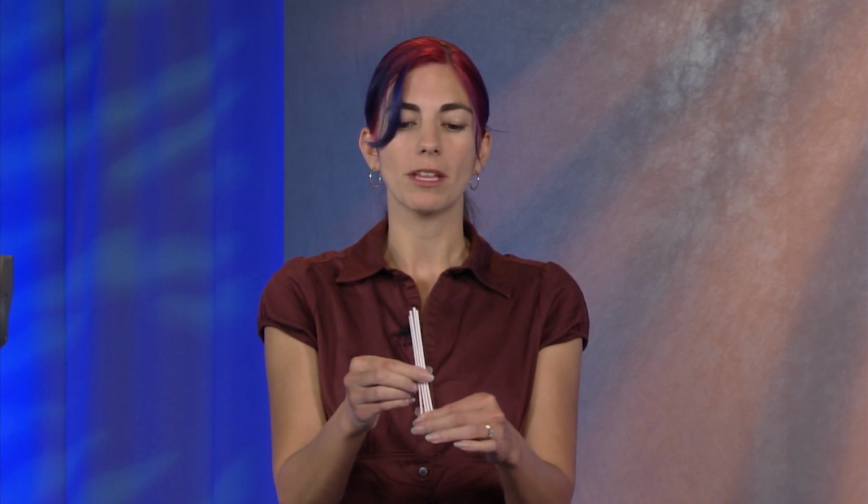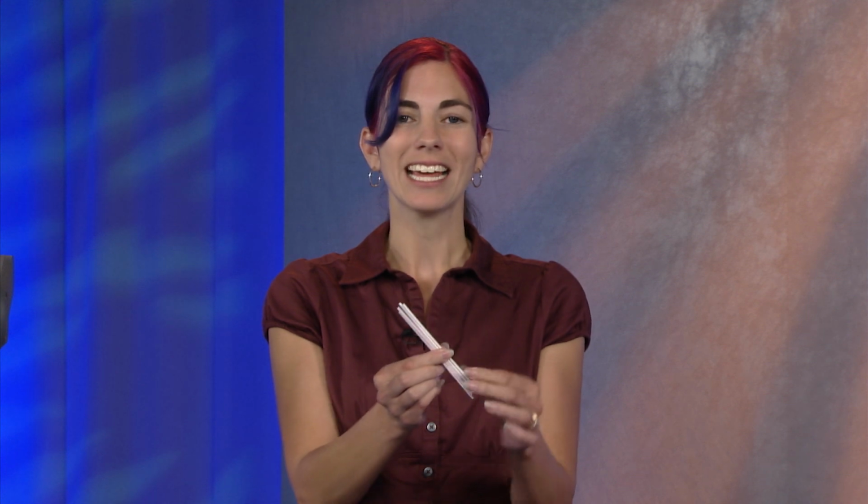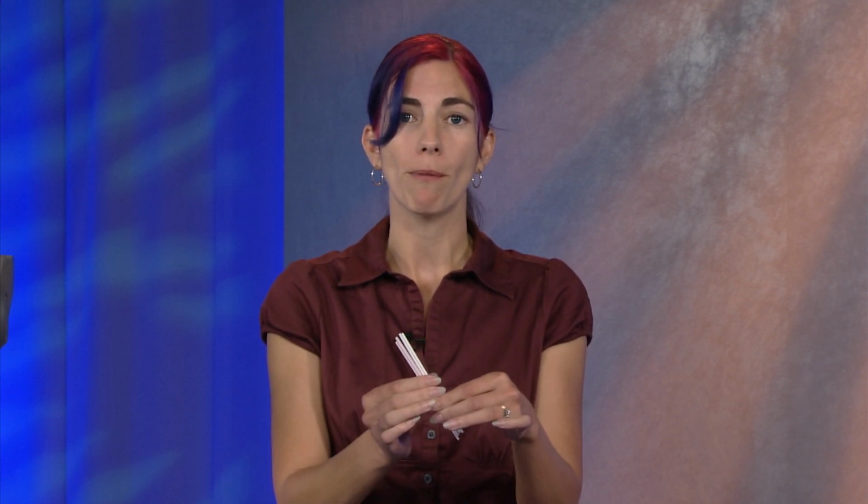Alternatively, I could put them all together and arrange them like this, and that would tell me most of the force is coming down this way, and the bone is trying to absorb that stress and transfer it to another part of the bone. So let's actually take a look at a real live femur here, and we'll see what we can see with those spokes.